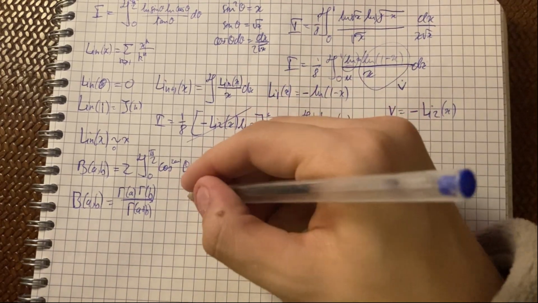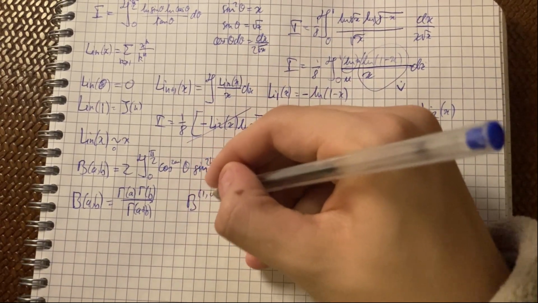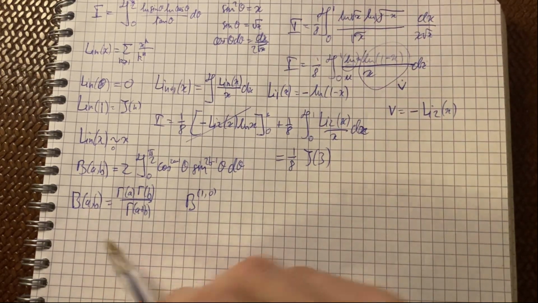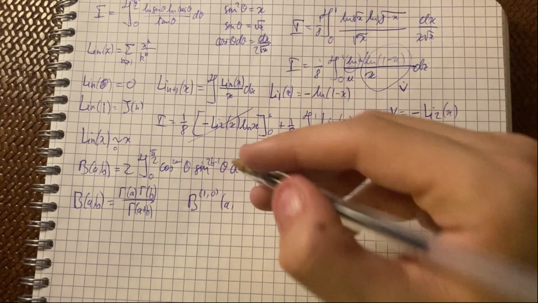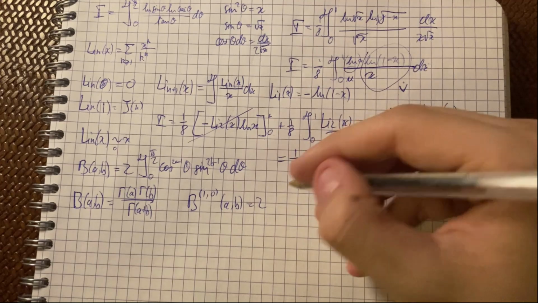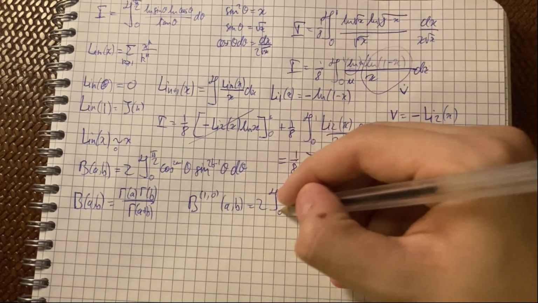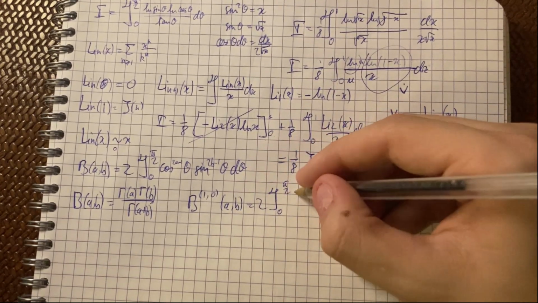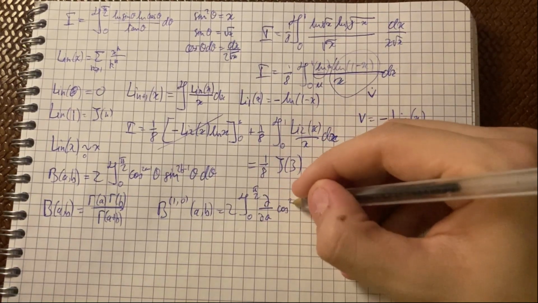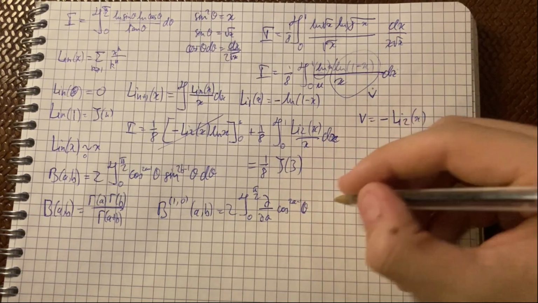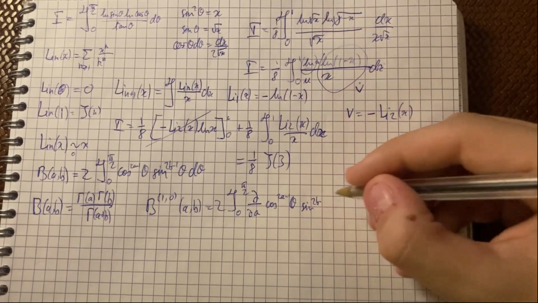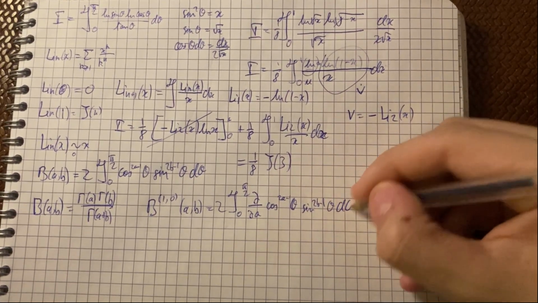So we let beta 1 0 be the derivative with respect to the a variable. So beta 1 0 of a b equals twice the integral from 0 to pi by 2 of del by del a of cosine to the power 2a minus 1 of theta, sine to the power 2b minus 1 of theta, d theta.